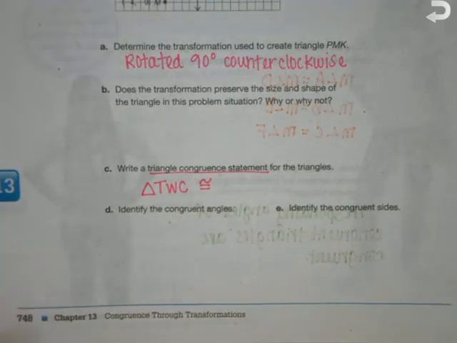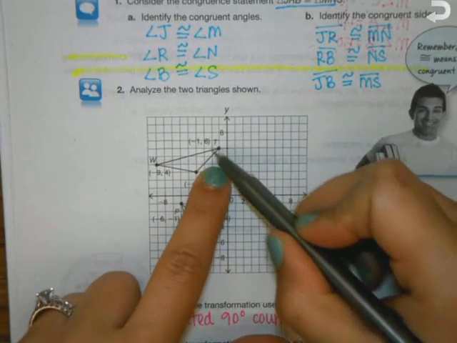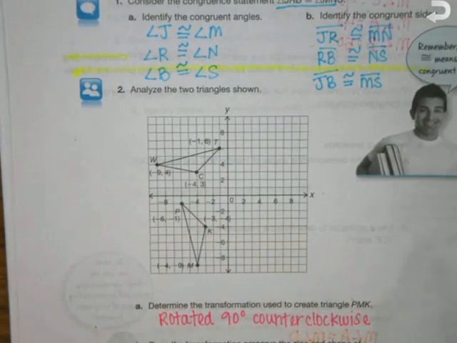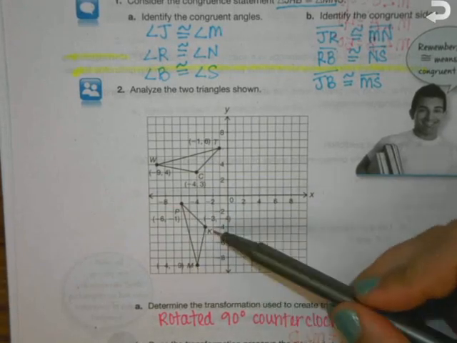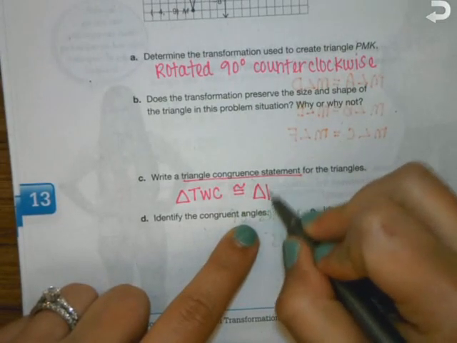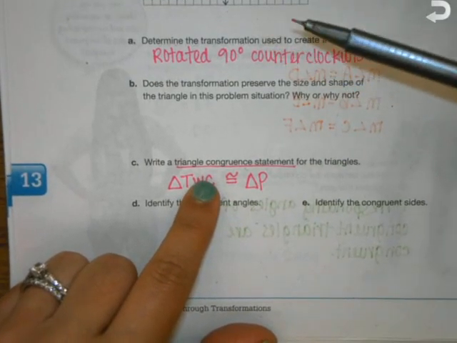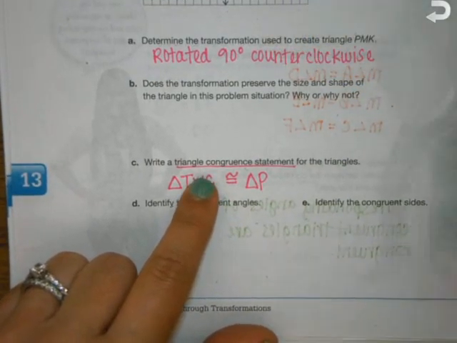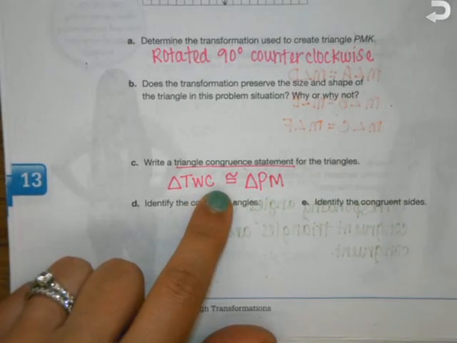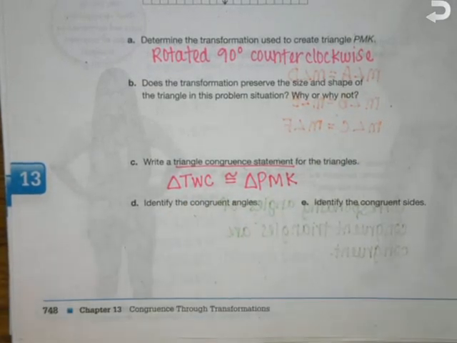So looking at triangle TWC, which point corresponds to point T? Is it P, M, or K? P, because we took our triangle and we went this way. So we have to list point P first. Which point corresponds to W? M. And which one corresponds to C? K. So you have to list the points in the corresponding order.